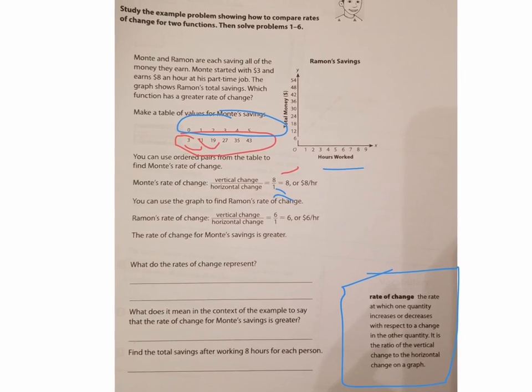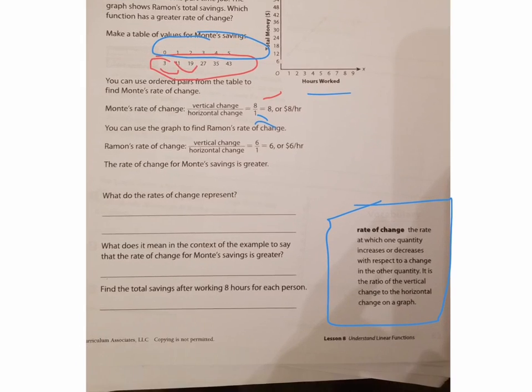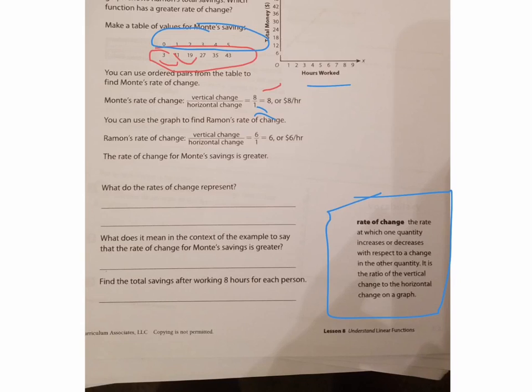So look at the problem. It says Monte started with $3 and earned $8 an hour for his part-time job. And then I think Ramon just makes $6 an hour. They don't say anything about him starting with $3, okay? So 8 hours for each person. If you're doing $8 an hour, let's start with Monte. $8 an hour, and you're working 8 hours. So that's 8 times 8, which is 64. But Monte also started with $3. So 64 plus 3 is 67. So Monte has $67.